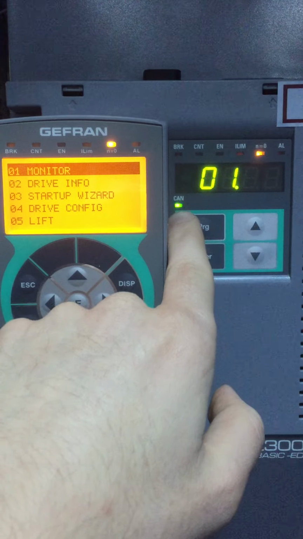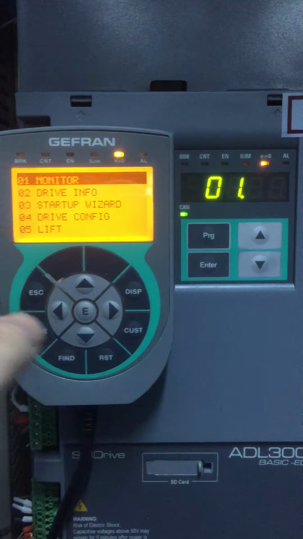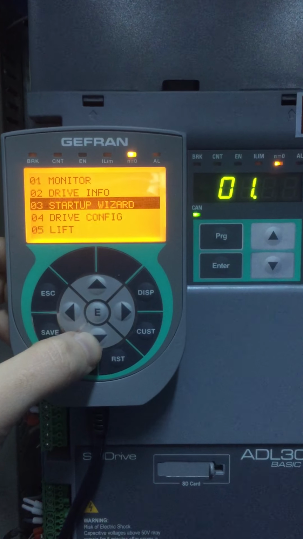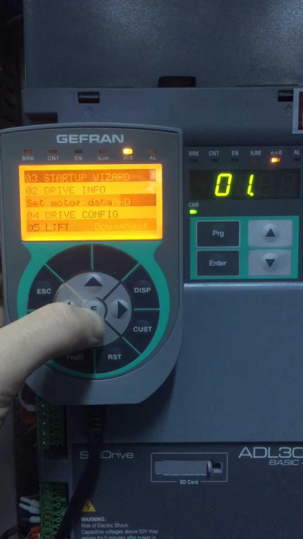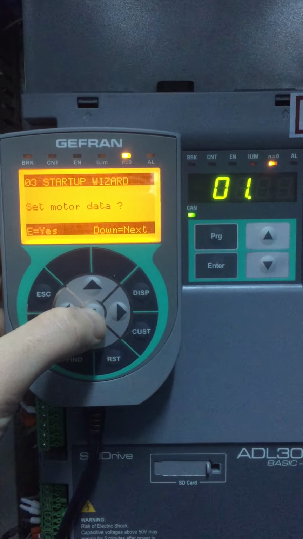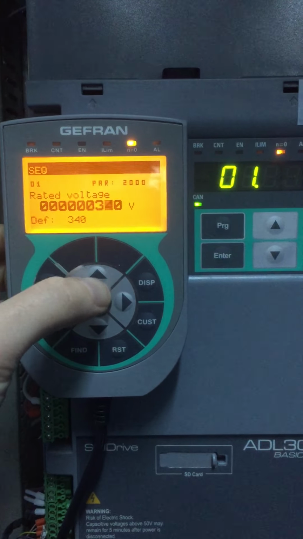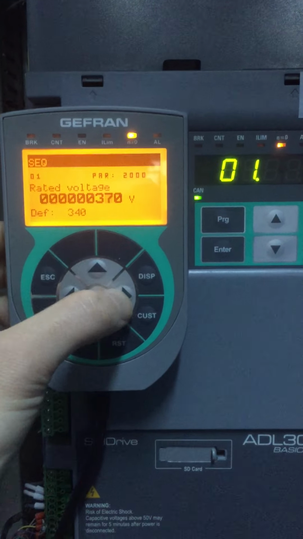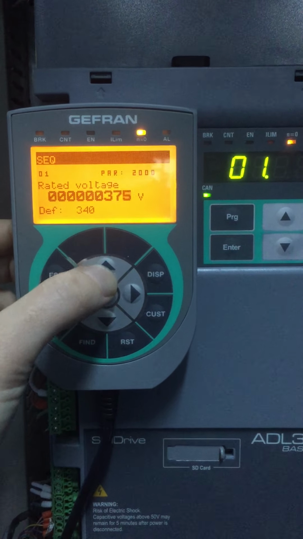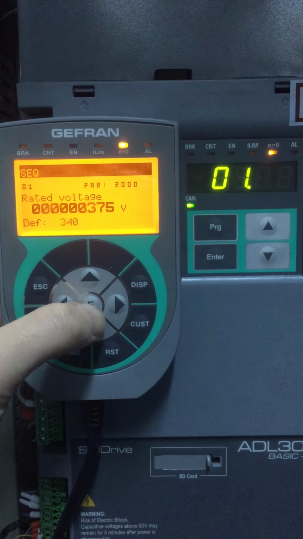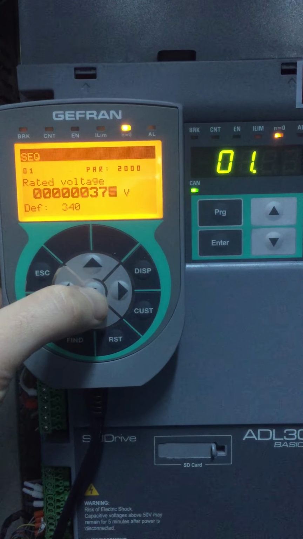Okay, as you can see, the CAN LED is stable now. Now we can start the startup wizard. Press E on startup wizard, press E to set motor data and enter your motor data. I'm going to enter the data according to my motor. You just enter the data from your motor label.